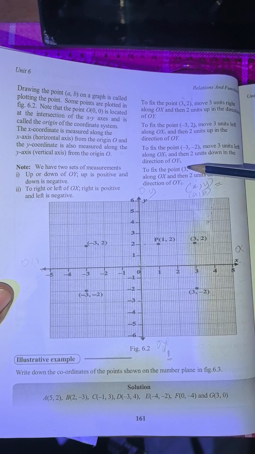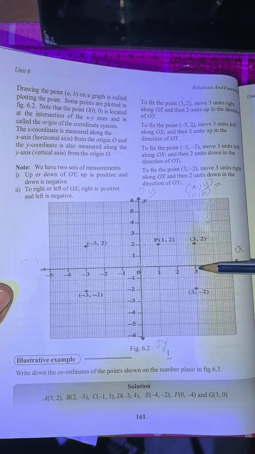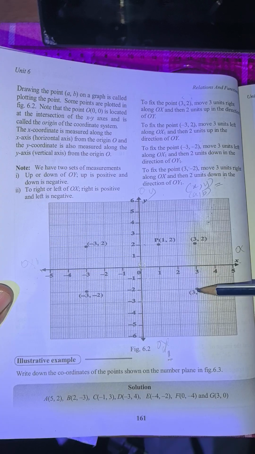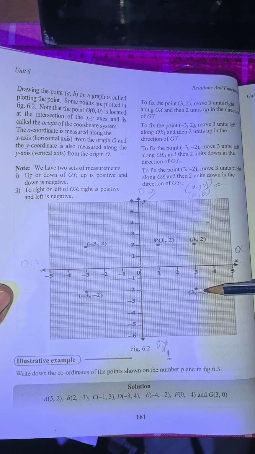So with the last coordinates, we have 3 and negative 2. 3 is positive, and that will be on x. So x positive here, right? Now, let's move to negative 2. So this is it. Negative 2 here. This is it. So you see, that is it.